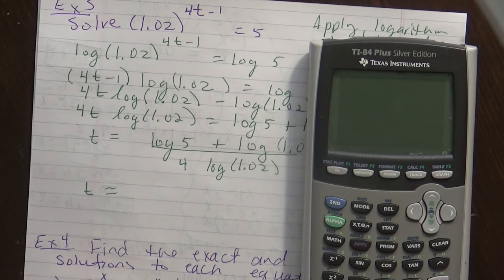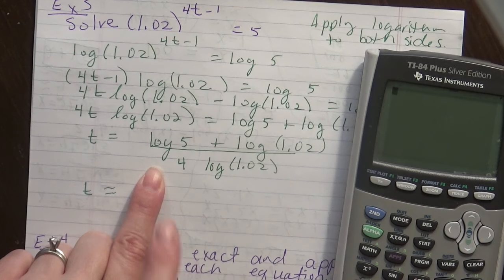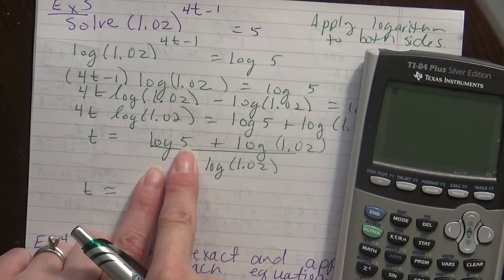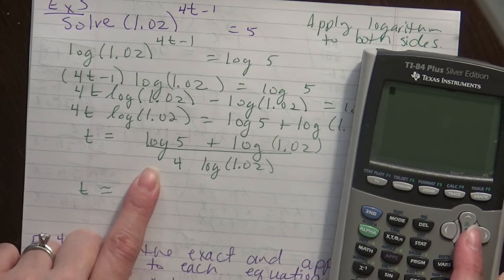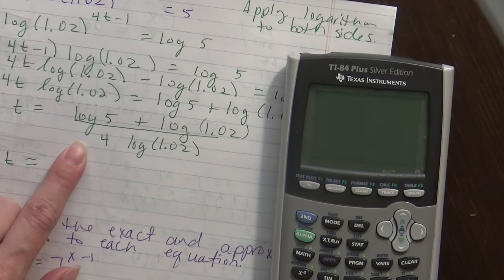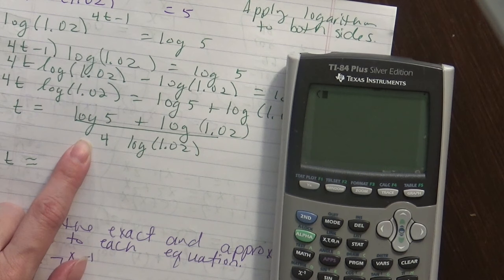Now, in the numerator, notice you've got two separate terms in the numerator. So before I start typing, I'm going to open parentheses at the very beginning. So open parentheses, and I'm going to type log 5. Let me zoom in a little bit.